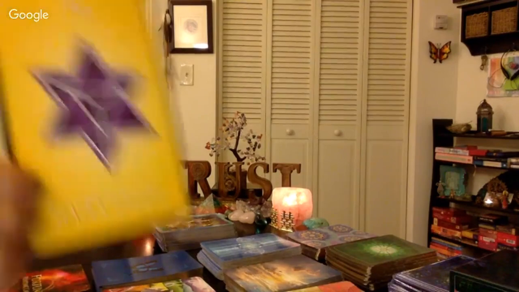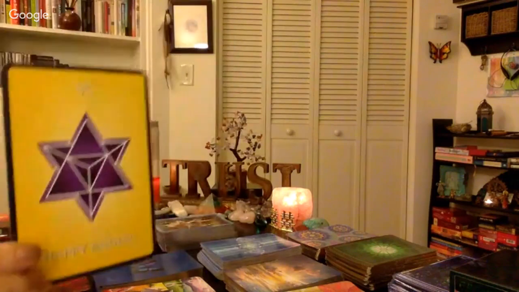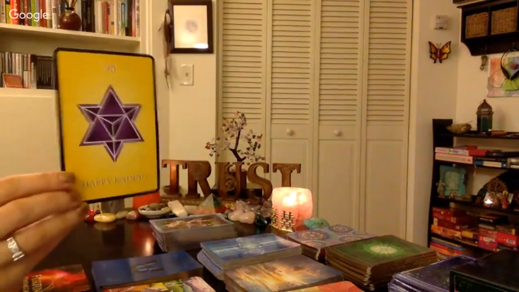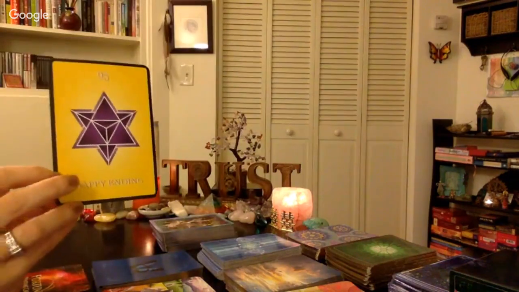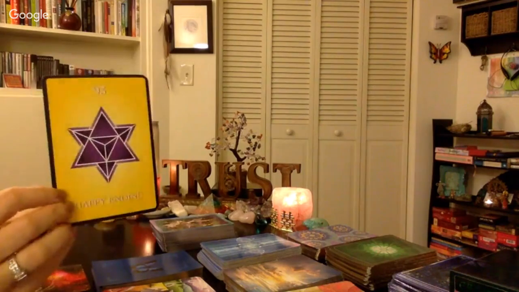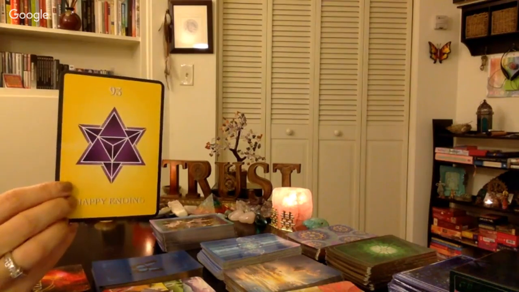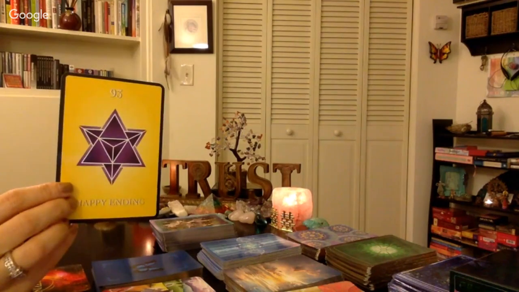Oteria, you need to plan on a very happy ending. Look at how beautiful that card is. So what this is saying is in 2018, you need to fully step into your power. Focus on your solar plexus and your spiritual connection. Continue moving forward with your spiritual growth. Embrace your psychic ability and your intuition. Fully step into your power and embrace the beauty of who you are.